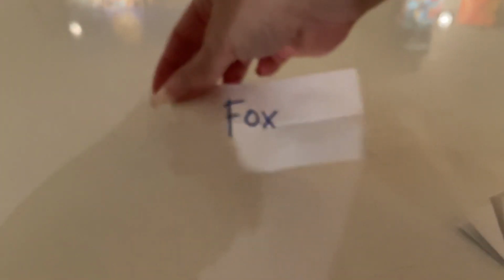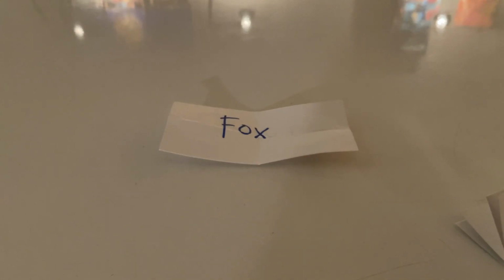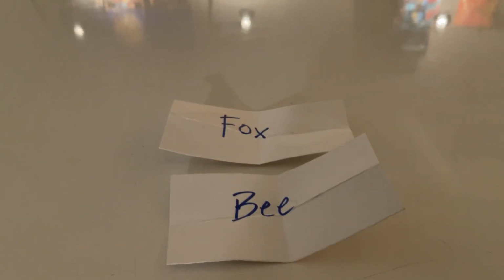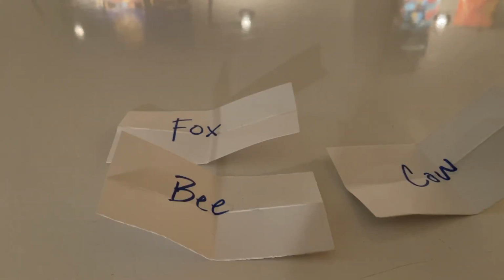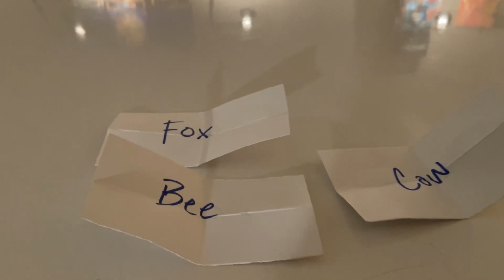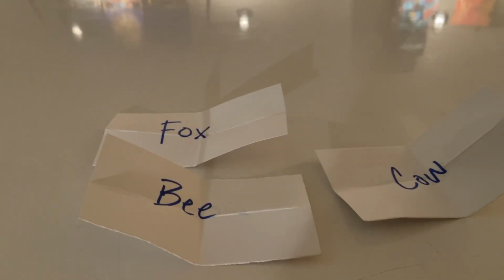I got fox and bee and cow. What you need to do in Canvas is go to the assignment that says exquisite corpse, and in the comments section, you'll write down the 3 that you have chosen. So that's the first step.